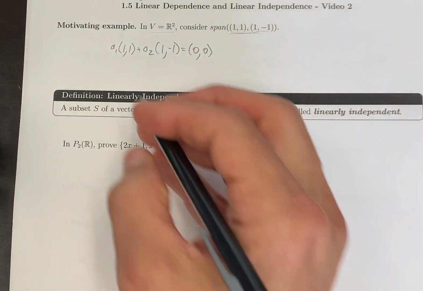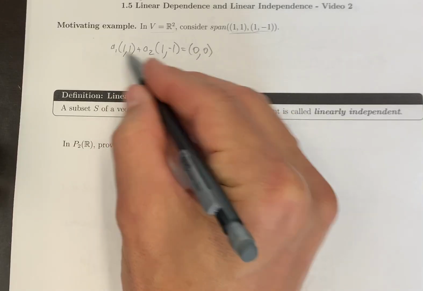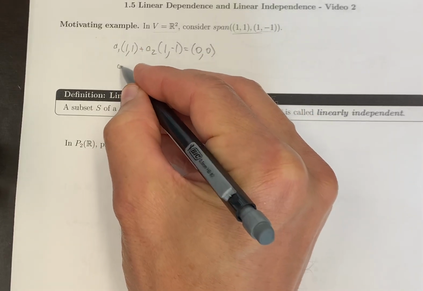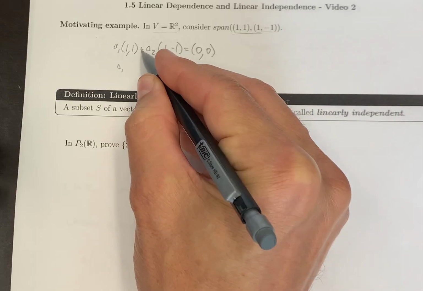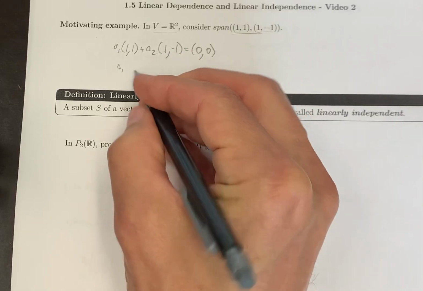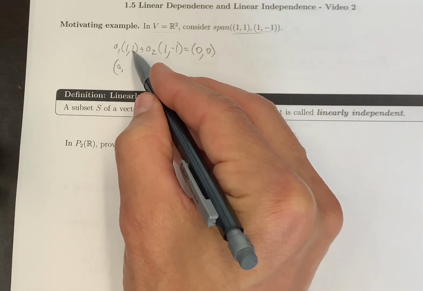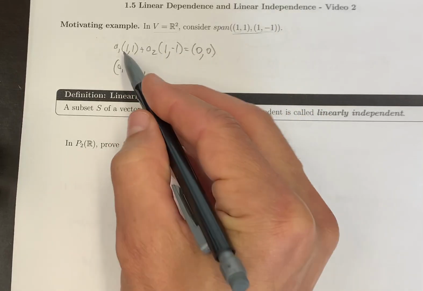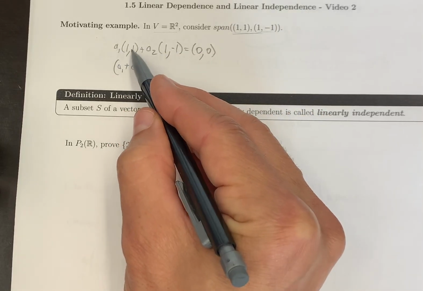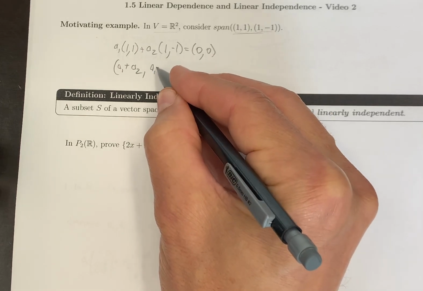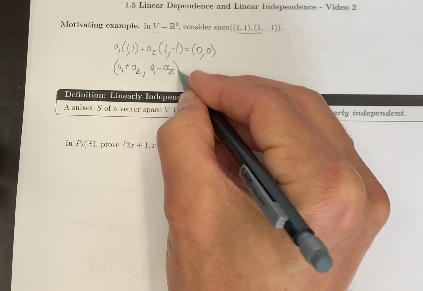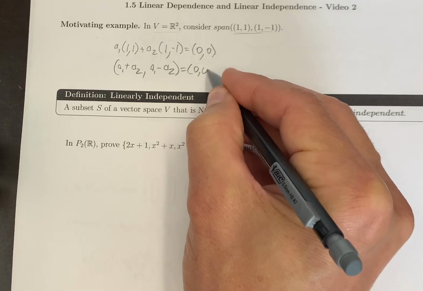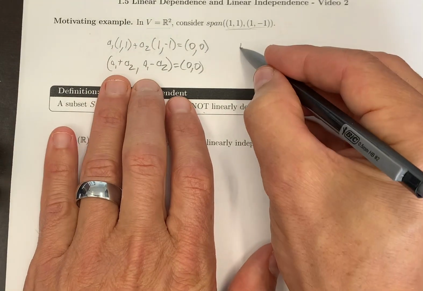Then it is linearly independent. So on the left we have A1 times 1 plus A2, I misspoke, and then in the right component I have A1 minus A2 equals 0, 0. So let's look at that system of equations.